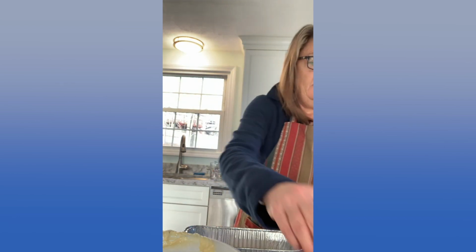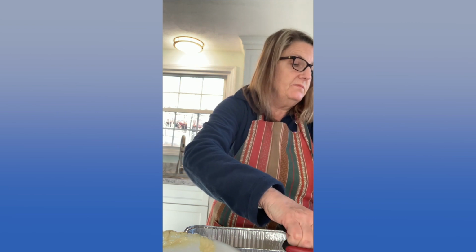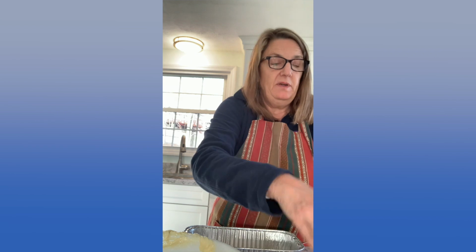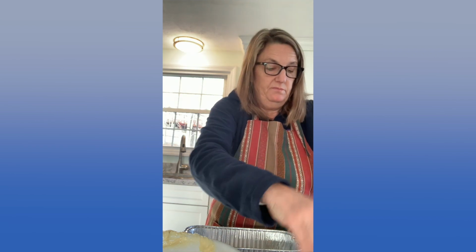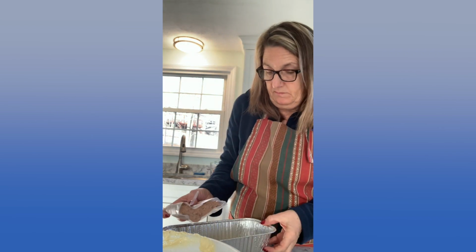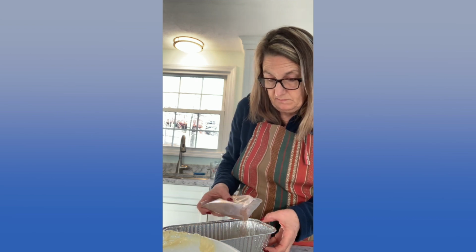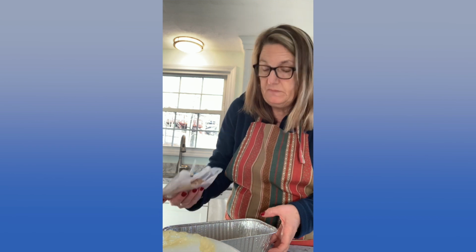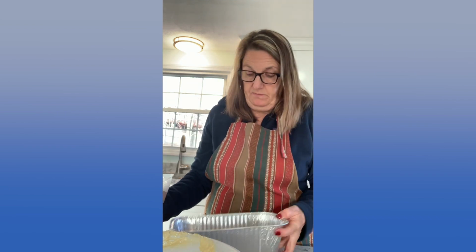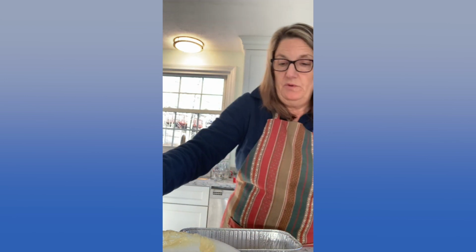It's only half. And then I'm going to put on it some like a swirl mix with chocolate chips in it. This looks good. See, there's a little bit of chocolate chips in it. And then I'm going to put the rest of the batter on top.